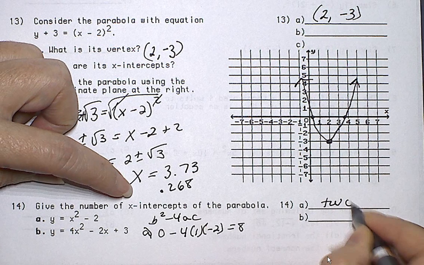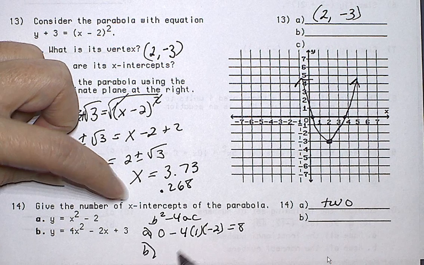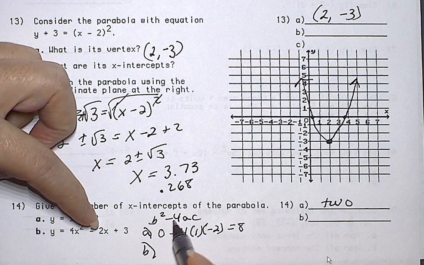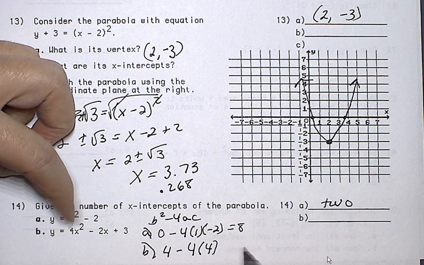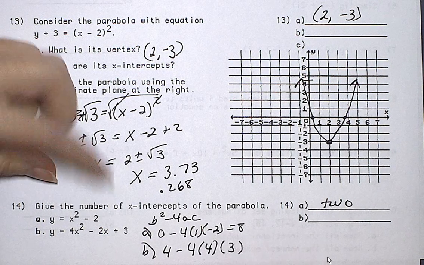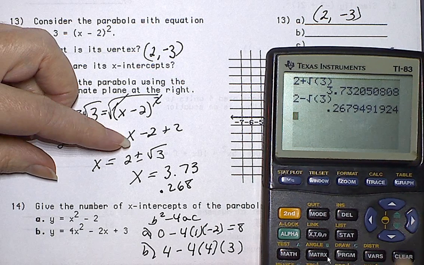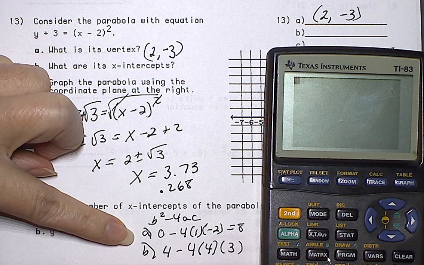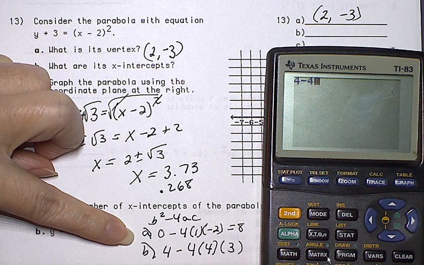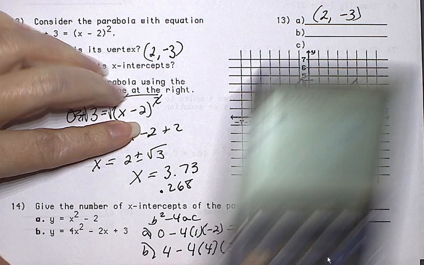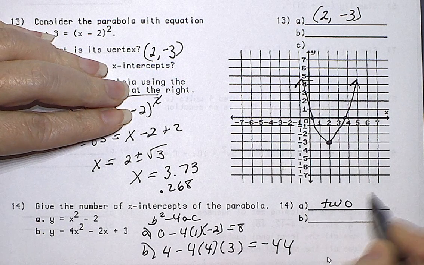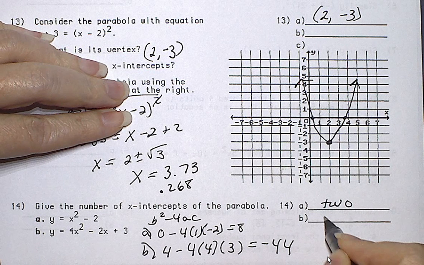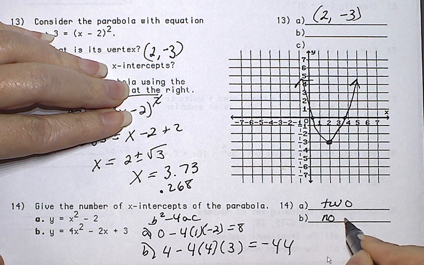B is negative 2, b squared is 4, minus 4a, which is 4, and c, which is 3. So I have in my calculator 4 minus 4 times 4 times 3, which is a negative 44. So that means there's no real solutions. So that means that there's no x-intercepts.